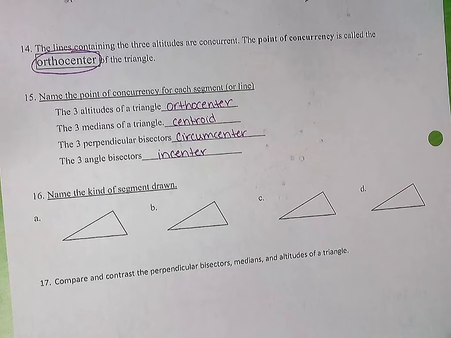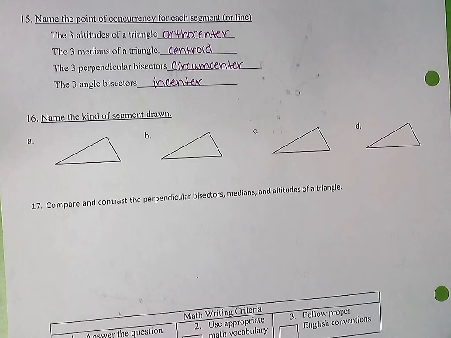All right, next one. Okay, next one, I'm going to draw in the segments for each of these triangles, and I want you to label what type of segment it is in that triangle.